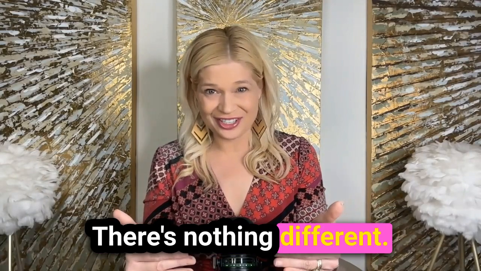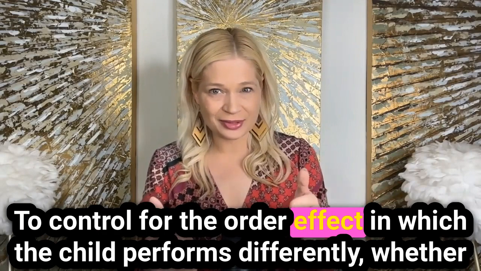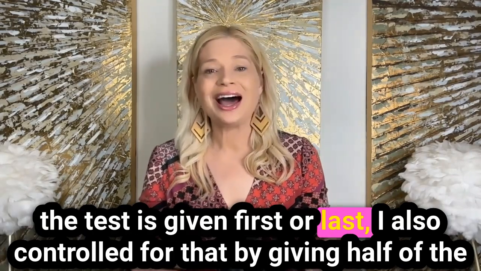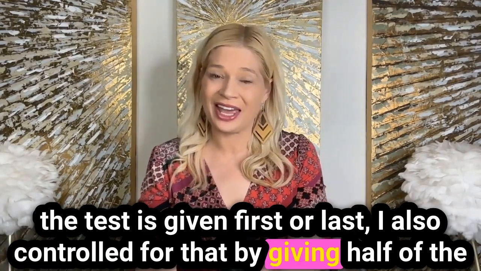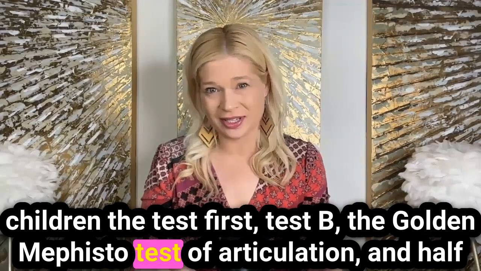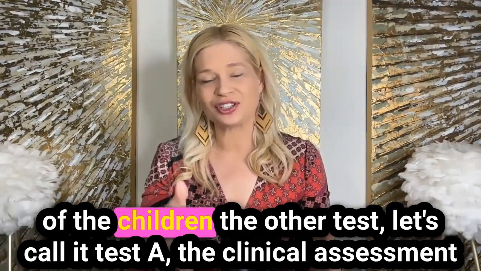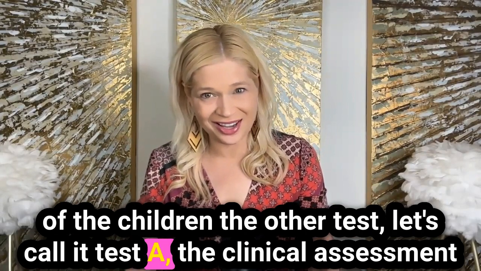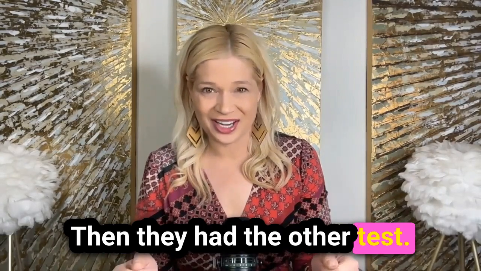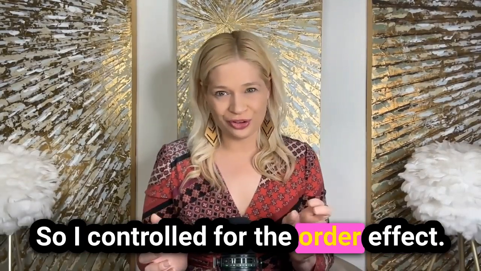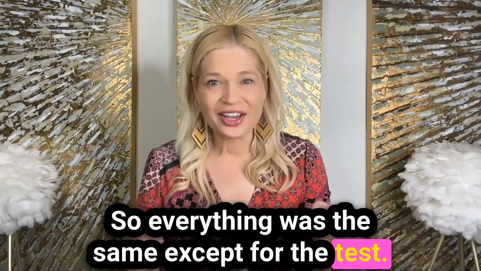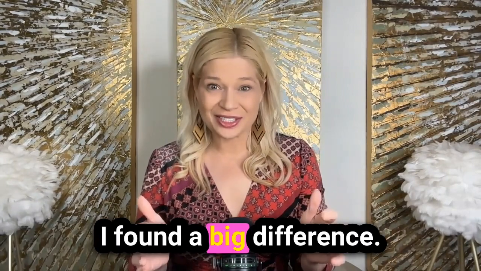There's nothing different. To control for the order effect, in which the child performs differently whether the test is given first or last, I also controlled for that by giving half of the children test B, the Goldman-Fristoe Test of Articulation, first, and half of the children the other test, let's call it test A, the Clinical Assessment of Articulation and Phonology. Then they had the other tests. So I controlled for the order effect. So everything was the same except for the test. And what did I find? I found a big difference.